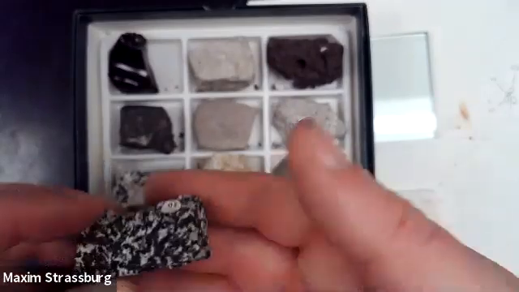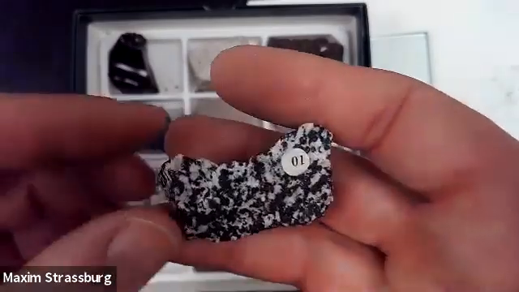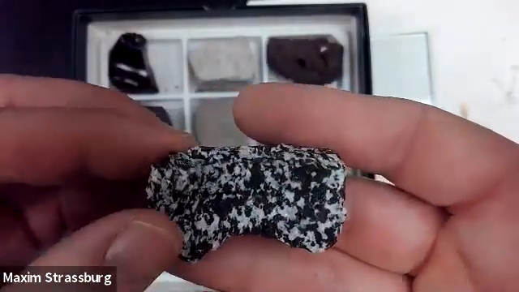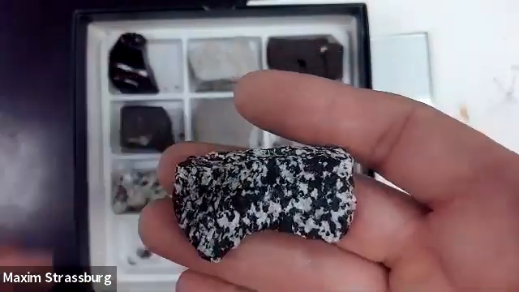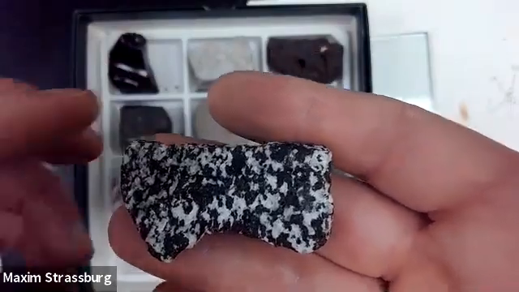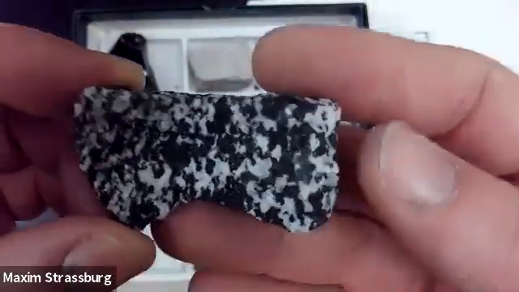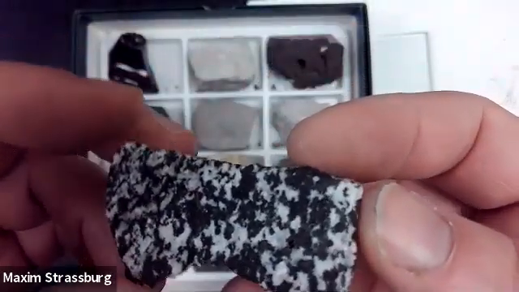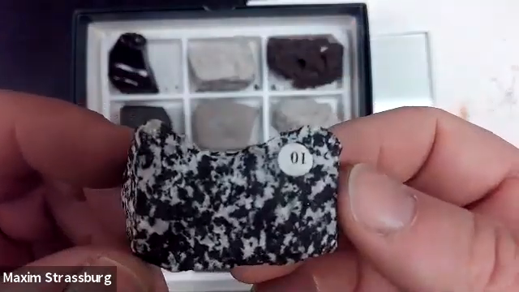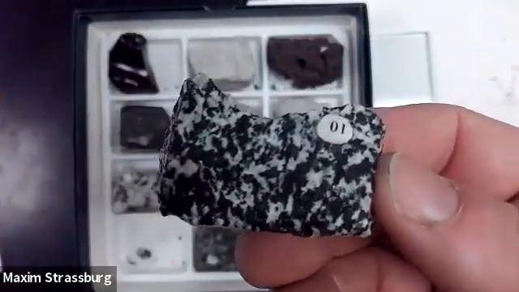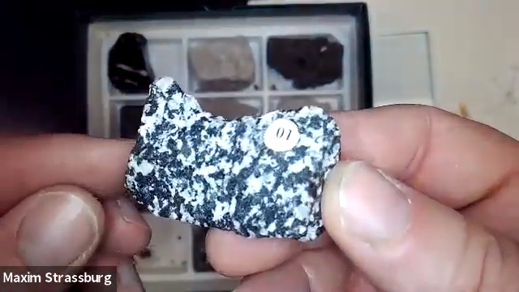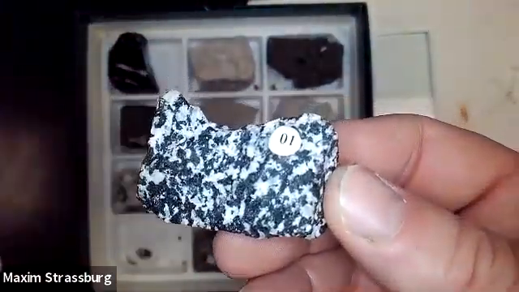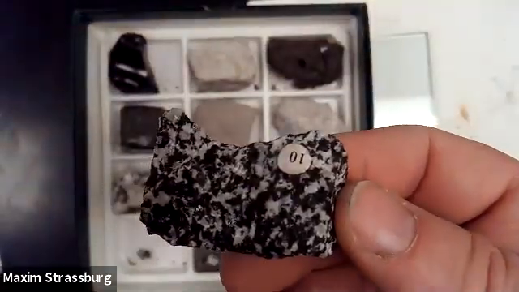Here's number 10, my salt and pepper rock, as I like to call it, or it's commonly referred to as trap rock. Now, this is a great example of a coarse textured igneous rock. Again, you see those crystals shining up at you, especially as I tilt it back and forth. If I turn my light on here, you should be able to see those crystal faces shining up at you. Okay. Pretty rock. I like this.